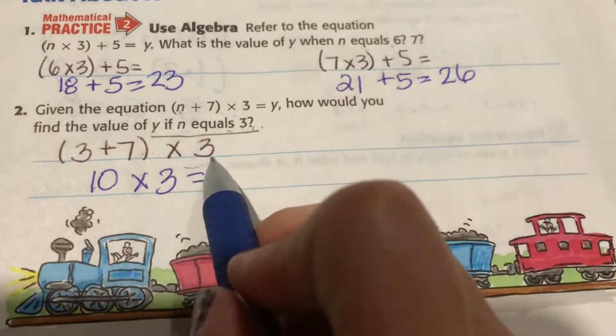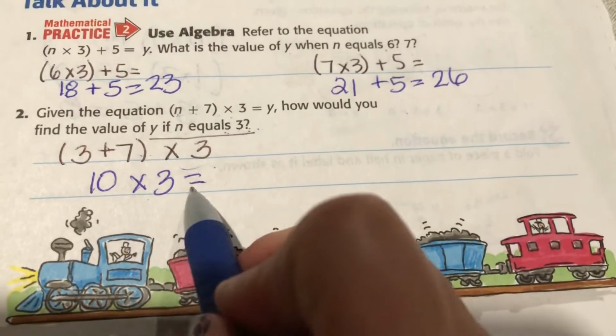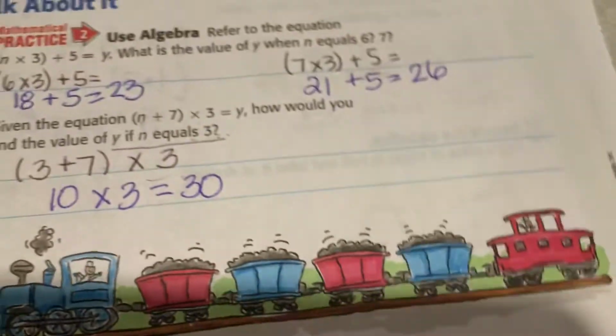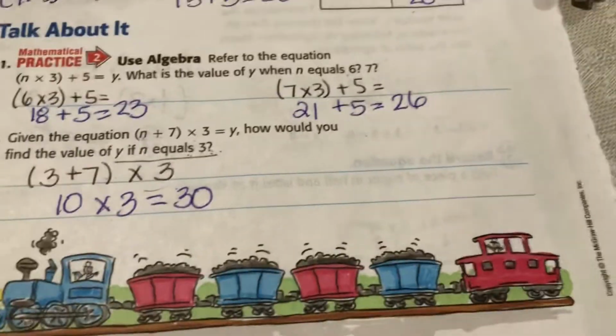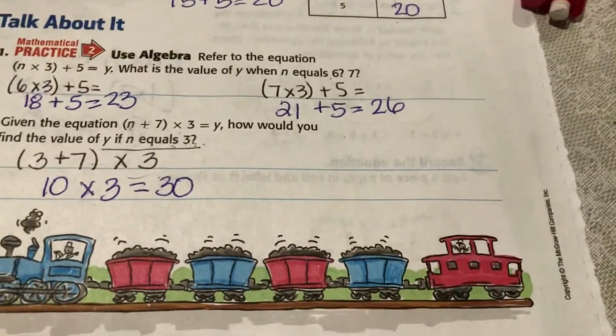Now you're just copying the rest of the problem. So what is 10 times 3? And I hope you're saying 30. Okay. All right, if I'm going too fast, you can slow me down or you can rewind. I think this is really fun. All right, it's time for your practice.